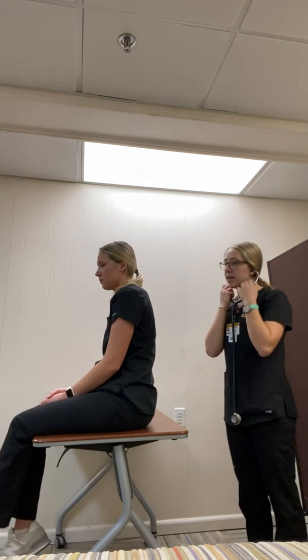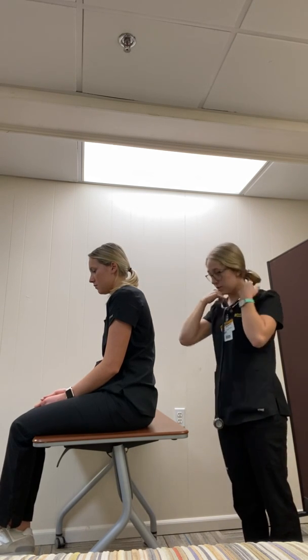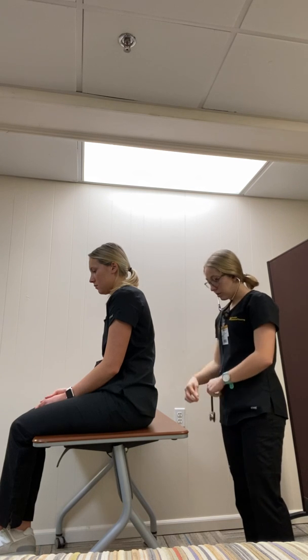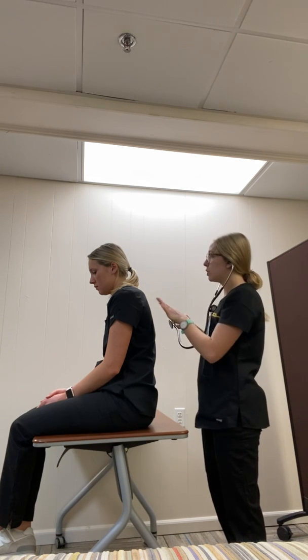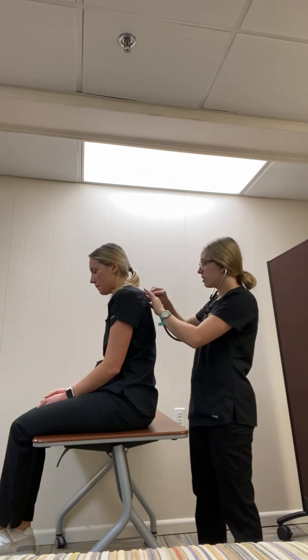So now I'm going to auscultate on your back here. Normally for any of the auscultations, I would be doing it under the clothes, but for the purposes of this video, I'm just doing it over the clothes. I'm just going to go around her scapula here, 4 points on each side. Haley, I'm going to have you take a deep breath at each point of the stethoscope, okay? Okay.